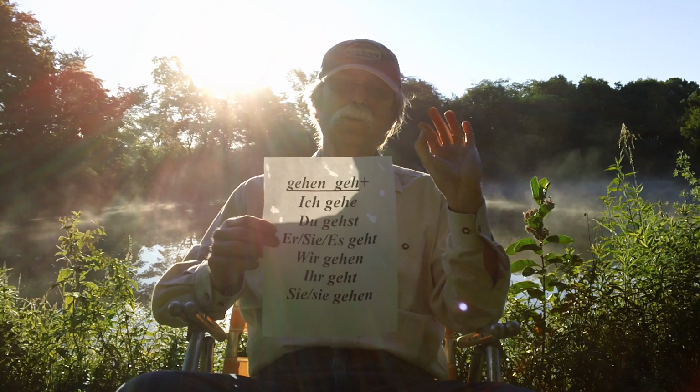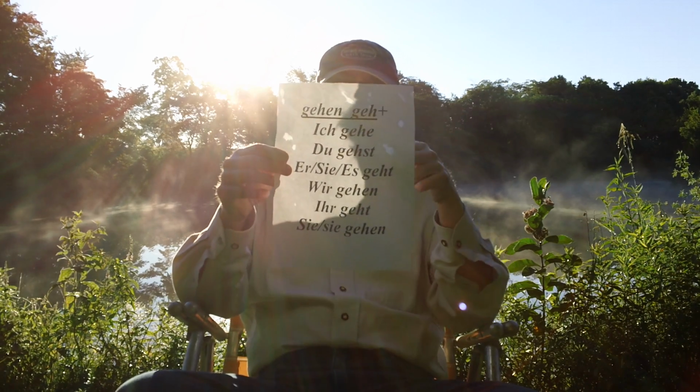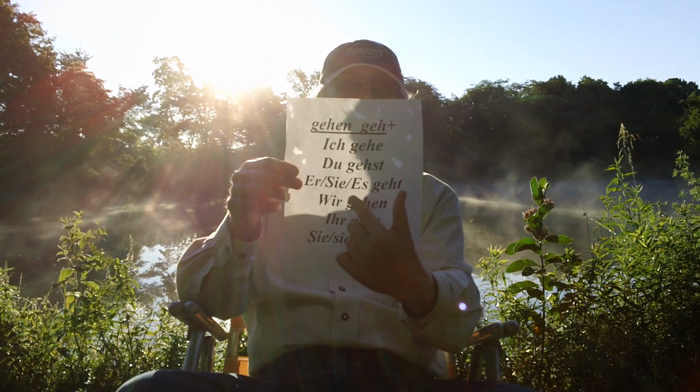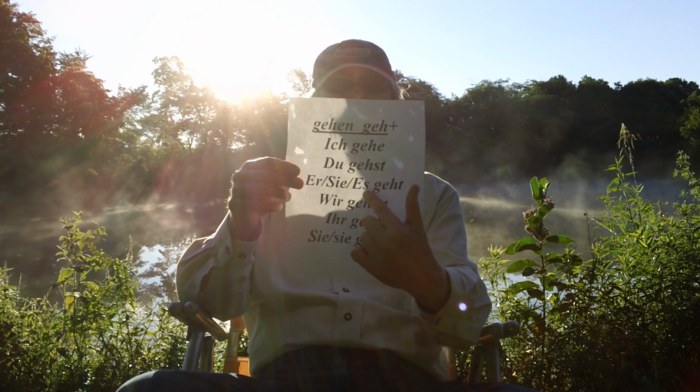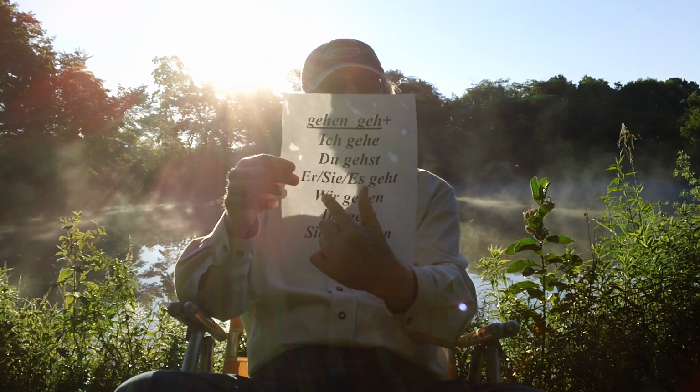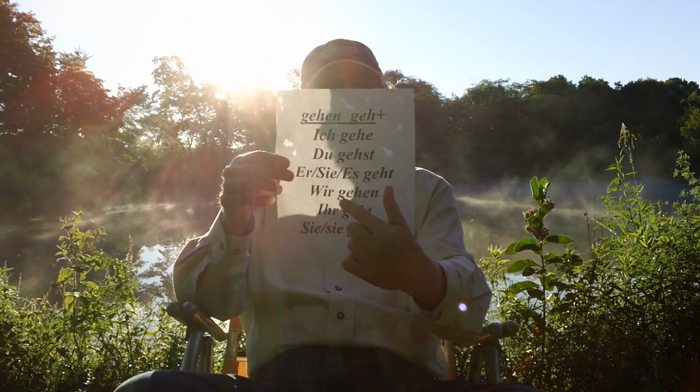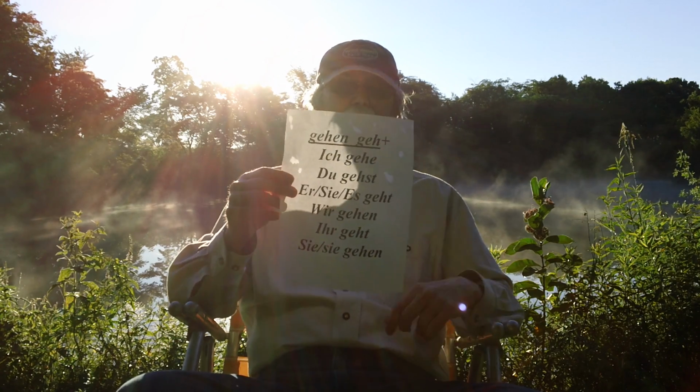And what's good for the goose is good for the gander. It kind of reverses it in German. What applies to sie applies to er. What applies to the feminine form applies to the masculine form. So when er is the subject, the verb ends in t.